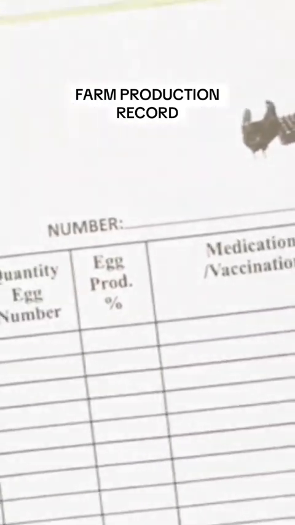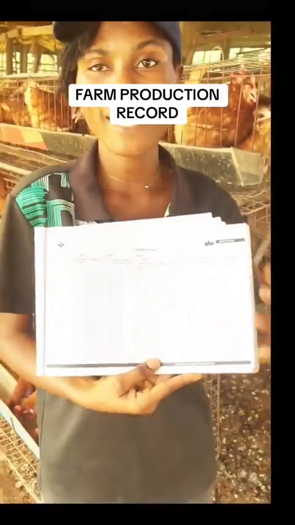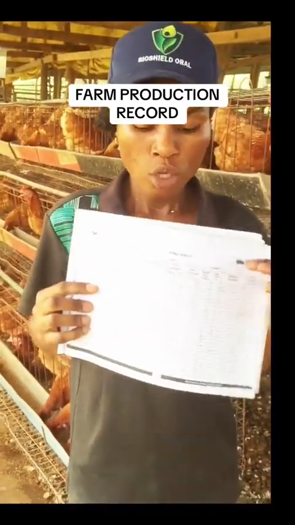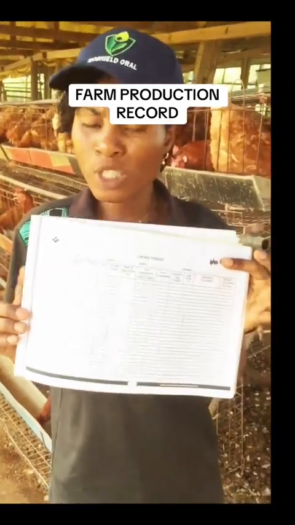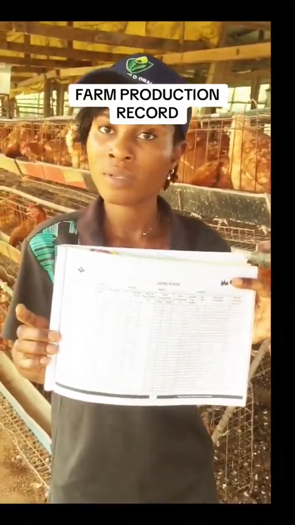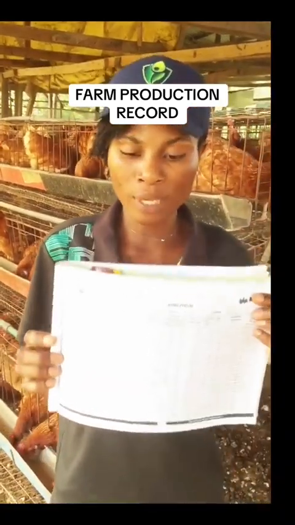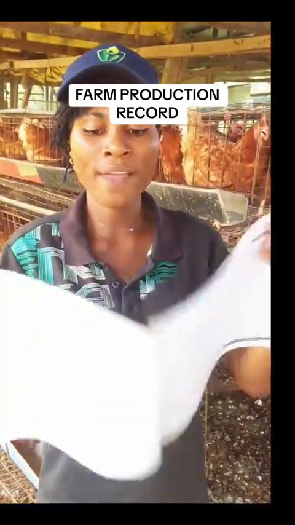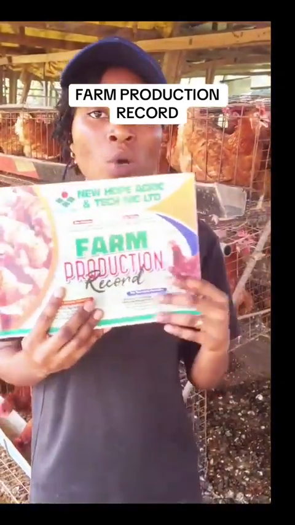So the next one is the medication. The medication or vaccination. Have you given them Lasota? Are you giving them any antibiotics, multivitamin? You can record it there. So the next one is your observation. You can just put your observation here and you have a good farm record. So do this thing. After doing it, put it in your computer, print it out, and you can always use it every time. You can spiral bind it and you can always use it every time. Can you see it? This is what I have for you today.